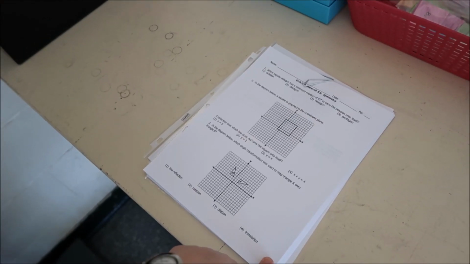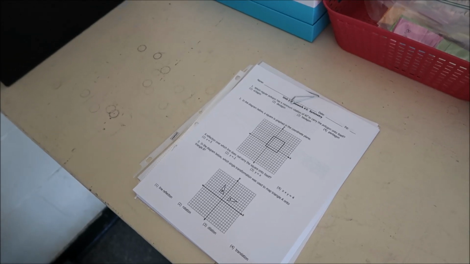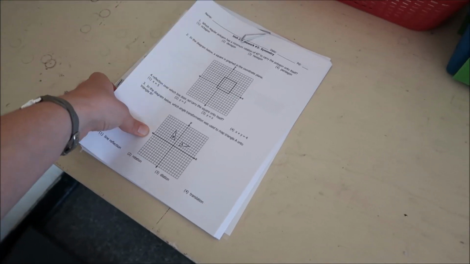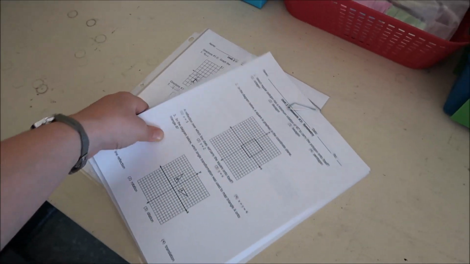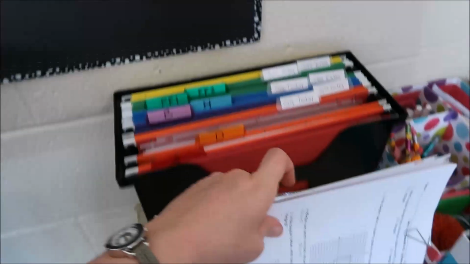So the last paper that I have to file away is the homework assignment for my geometry class, and I have it here with its answer key. So I'm going to take these and put them in the folder for things for geometry today.